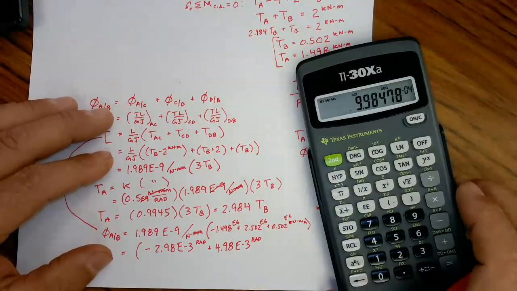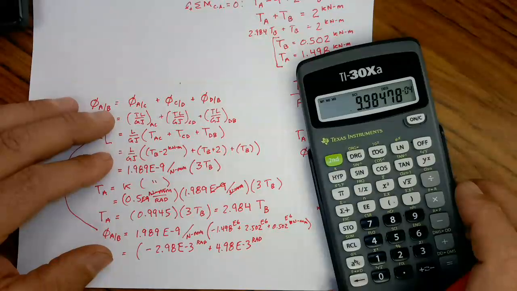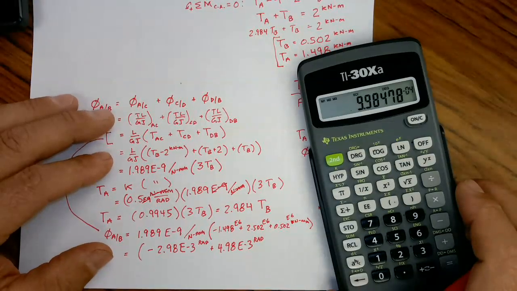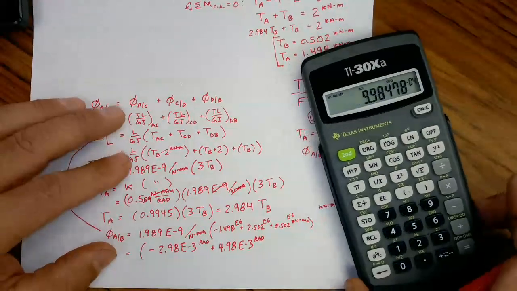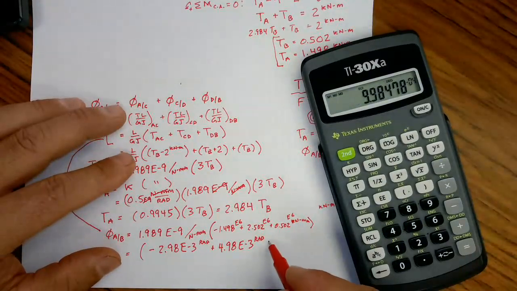So this says we have to move the decimal 4 places to the left, like 3 zeros and then the 998. So let's make it 0.998 E minus 3.